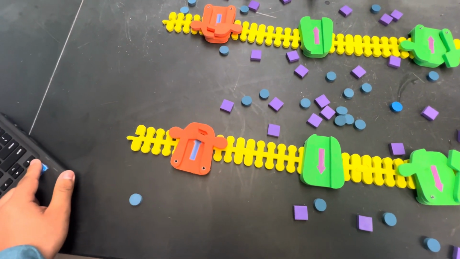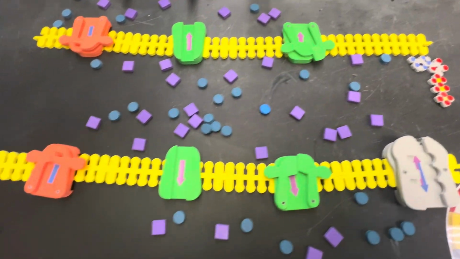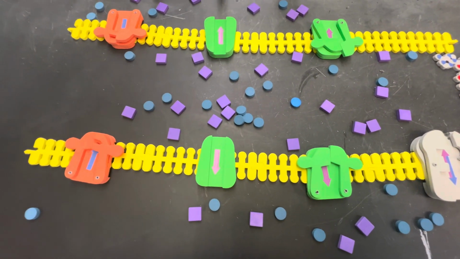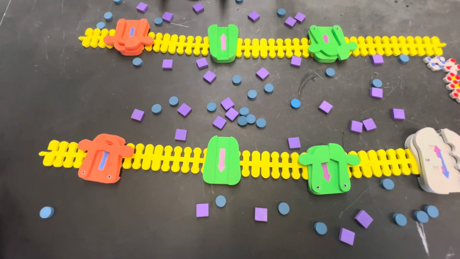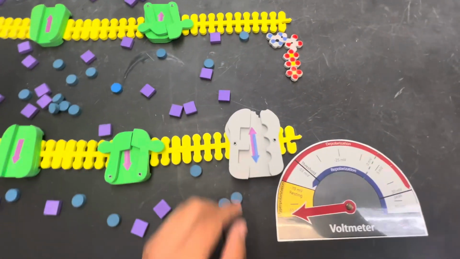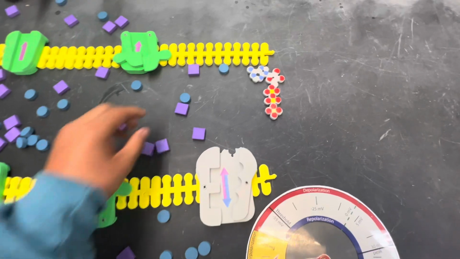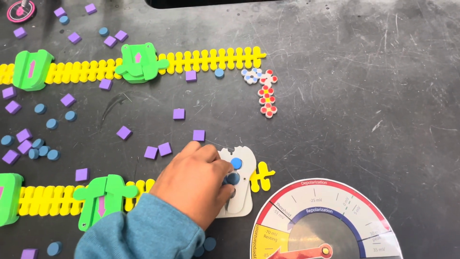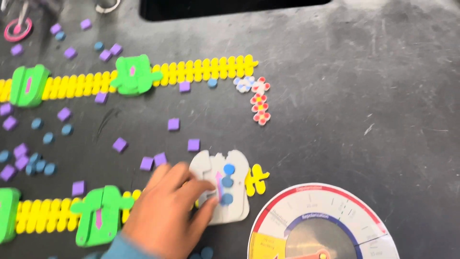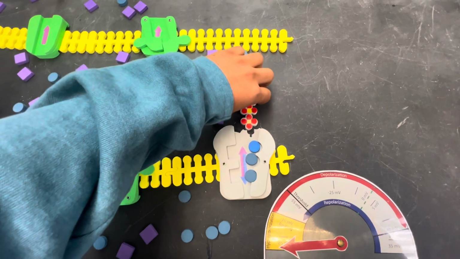After this, it's repolarization, where all of the channels close and nothing is happening to the neuron. Once this happens, the sodium pump activates, and this lets 3 sodium ions bind to it. And then this is also when ATP binds to it.